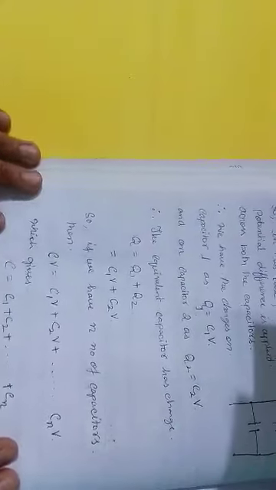Let us arrange two capacitors in parallel. So in this case the same potential difference is applied between both the capacitors.